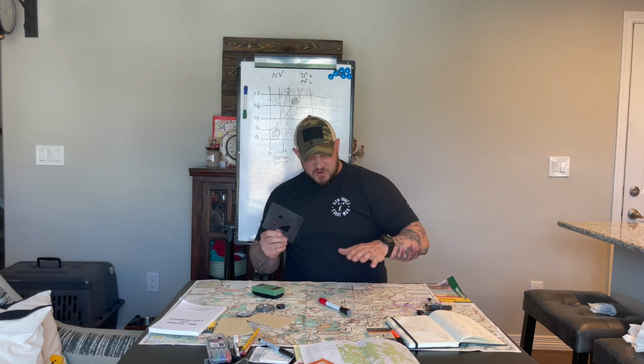Okay, so let's talk about how to navigate on your map, using your map. We've kind of hit all the major high points on how to walk in the woods. Let's talk about using your map, right? Some of the things you're gonna need if you wanna go out and you wanna start doing land nav, you're gonna need a protractor. Make sure it's the right size protractor for the right size map. This one is not, so I would have to get a different one.